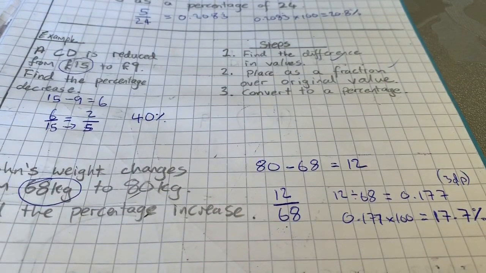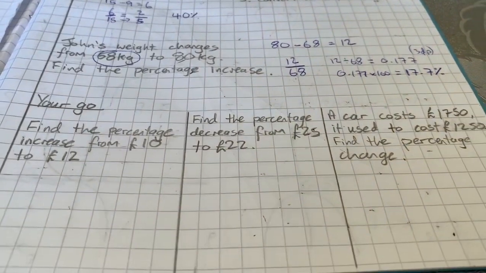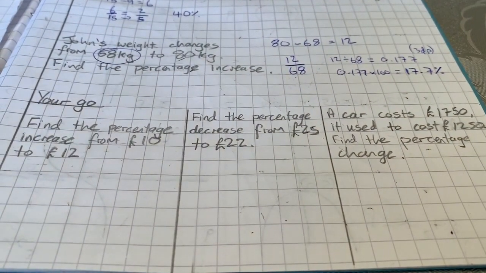All right, so now I want you to give 3 questions a go. Do pause it and then try them. Watch back if you're not too sure, and then I'll go over these in just a moment.